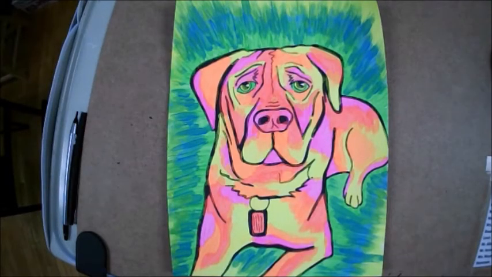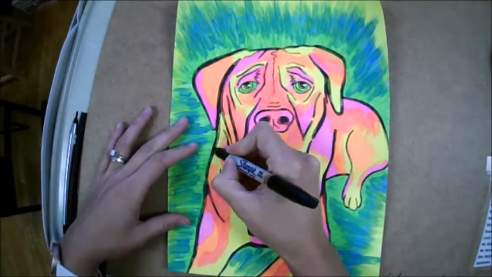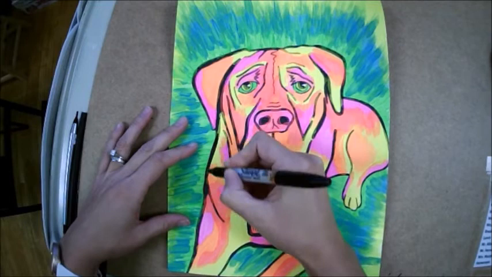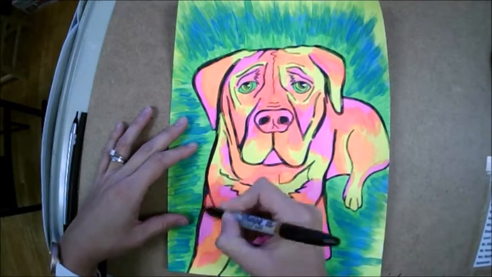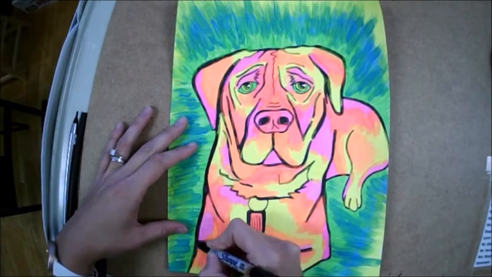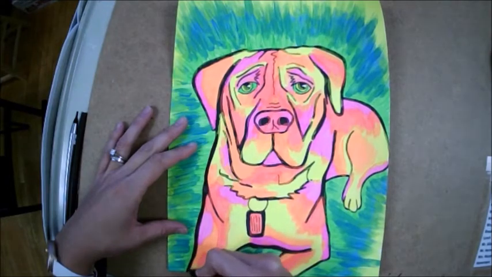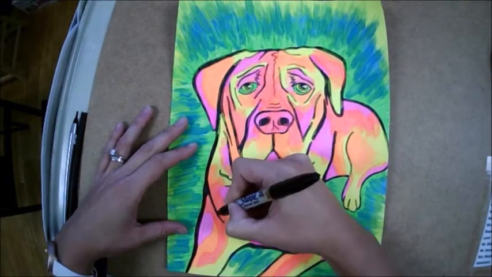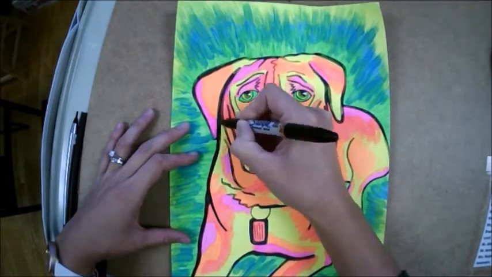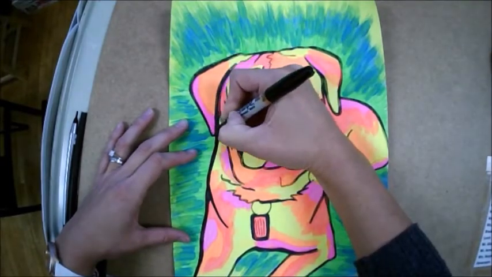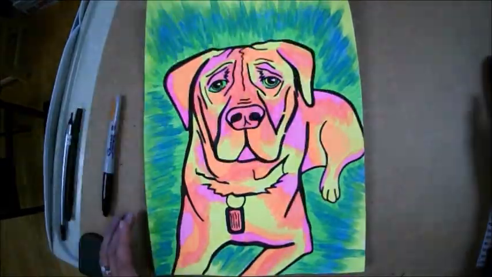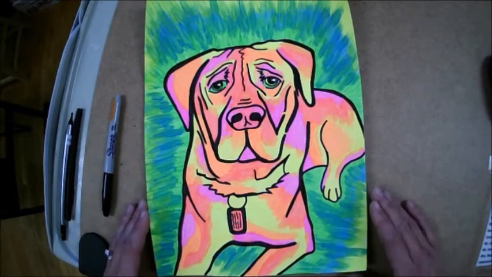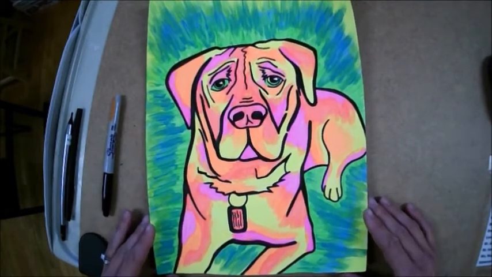Okay, so here we are ready for the next step with our neon animal. You're going to take a few minutes and touch up any of the Sharpie lines that you may have accidentally painted over. Some of us have really good craftsmanship, and we did a good job staying inside the lines while we were painting. Others, we need to take a little time right now to correct any mistakes that we accidentally made along the way. And look at it. Doesn't that look so much better?